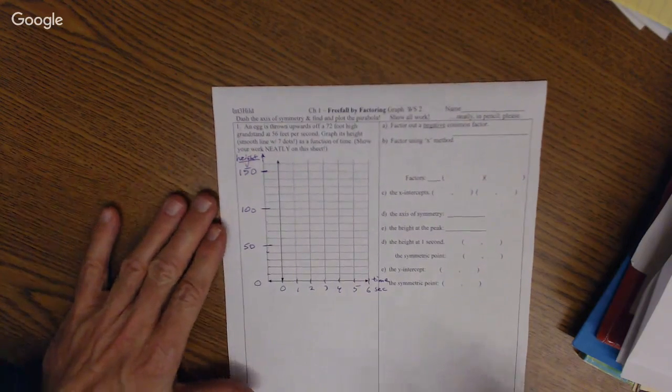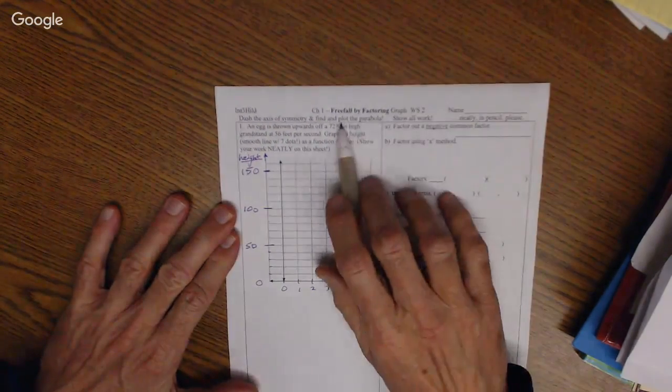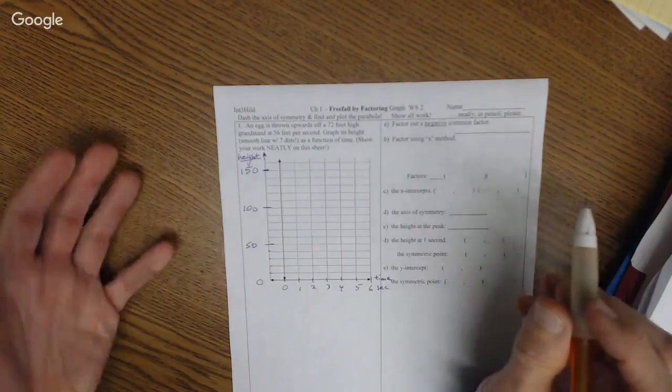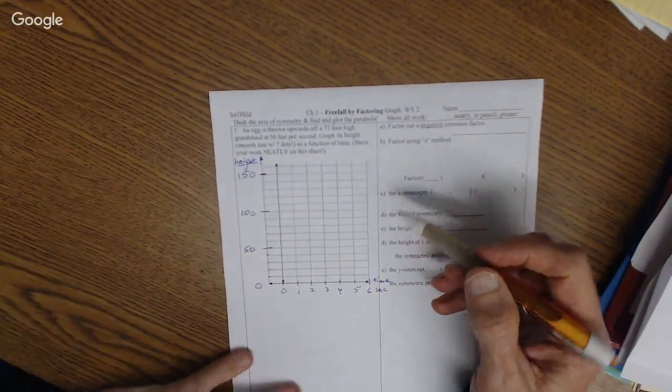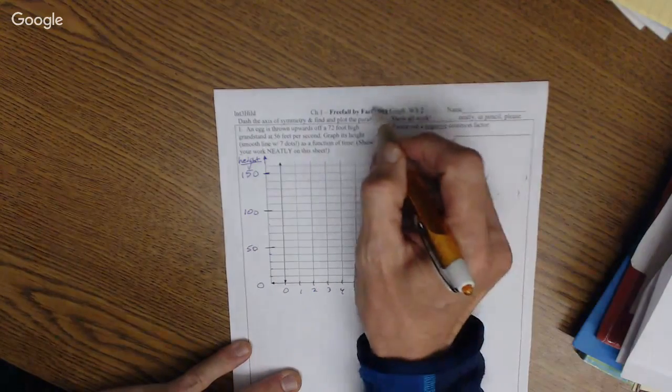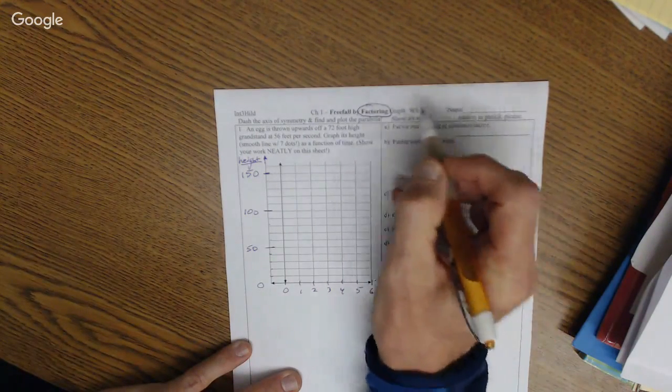All right, here's a really hard problem for chapter 1, and that's free fall. So what happens when we throw something up in the air? You're going to be able to tell me the height for any time. We're going to make it a little bit easier by making it work so we can factor it.